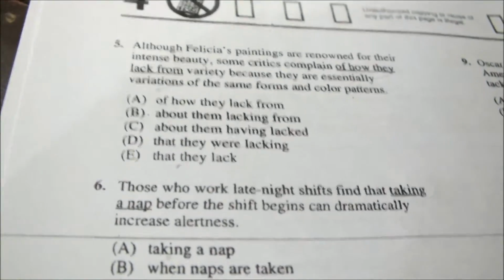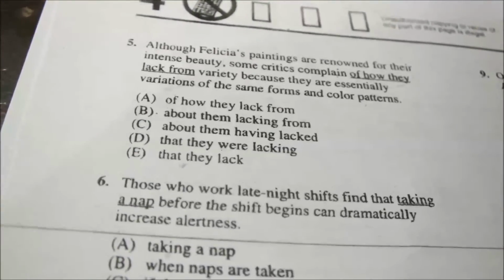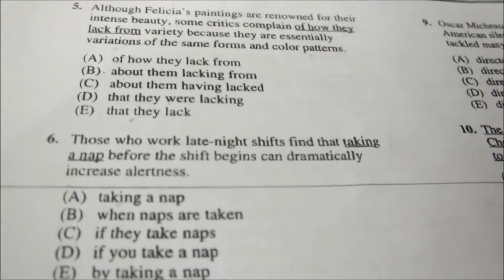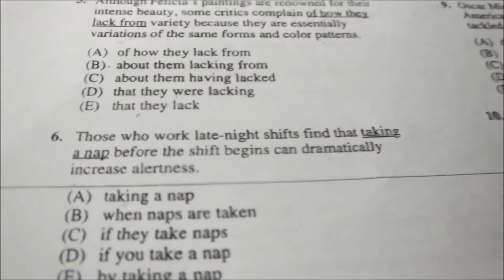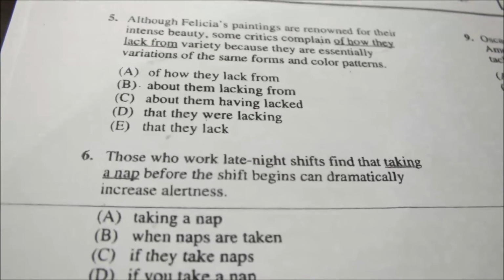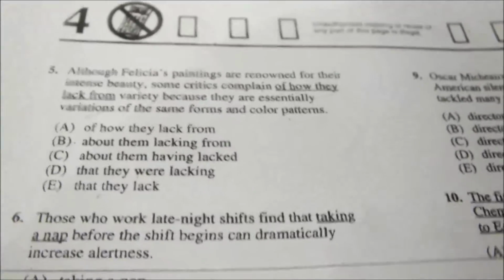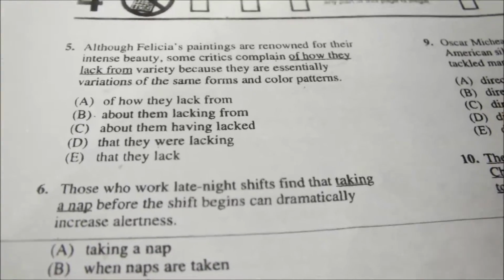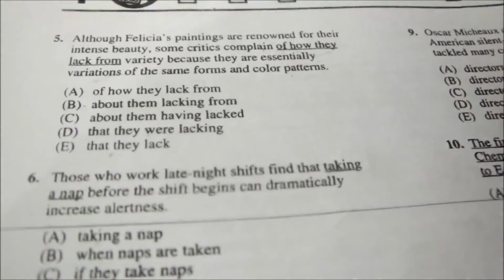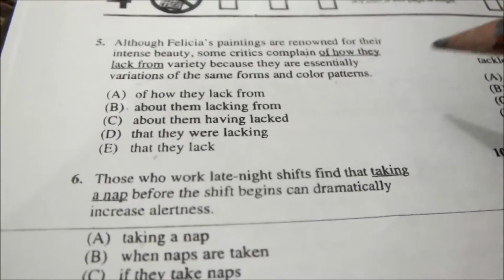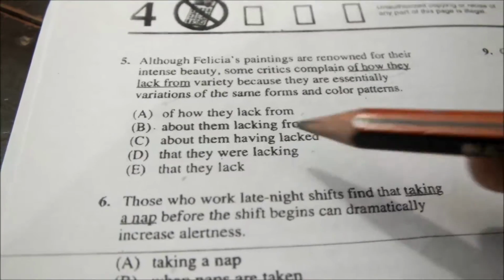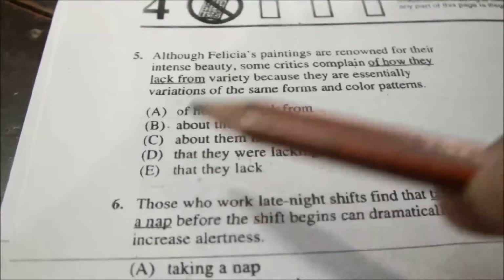Okay, I'm going to let you in on a bit of a trick, a cheat code when it comes to SAT writing MCQs. Most of the time the correct answer is the shortest one. I'm not saying it's all of the time, but this cheat works. If you look at the options here, the shortest one is this one, "that they lack."